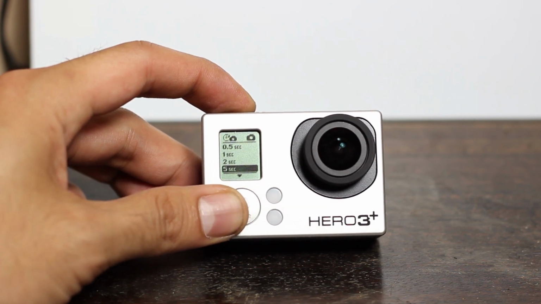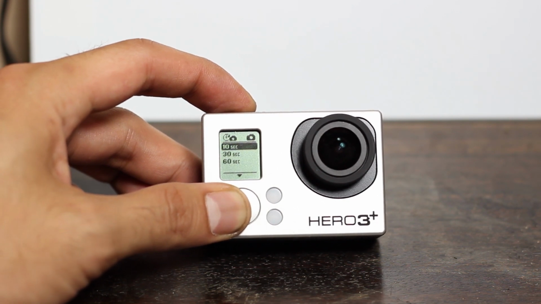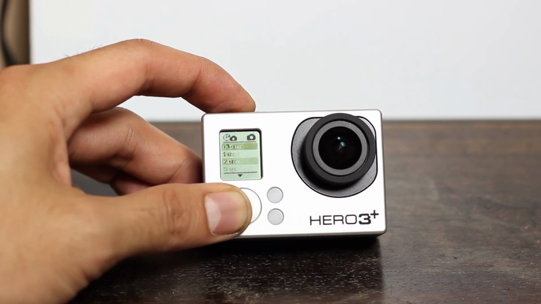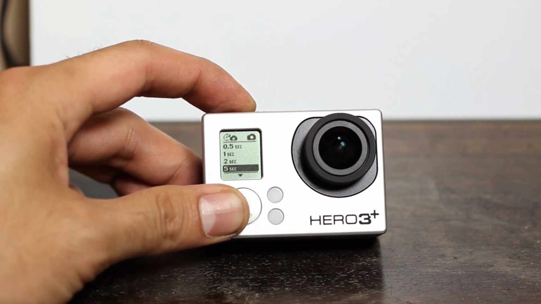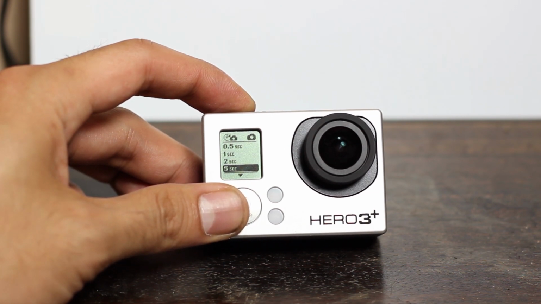And so I had it set for 5 seconds. With the GoPro, it also allows you to do 10 seconds, 30 seconds, or even up to a minute in between each photo. So for the video that I did today, which was me actually taking down a tent that I had set up in the backyard, I used a 5-second interval.